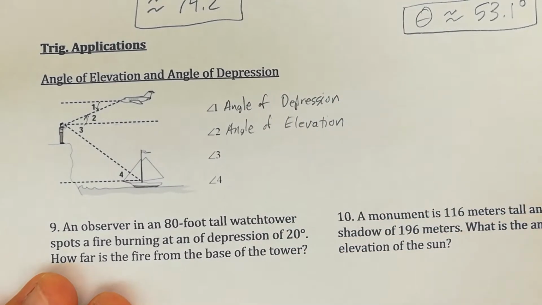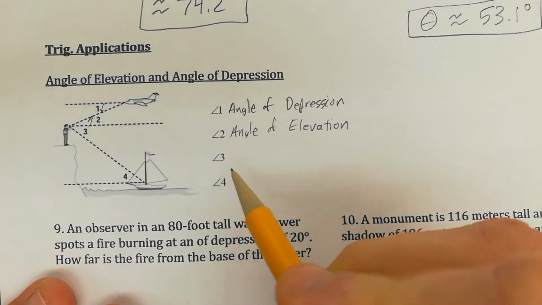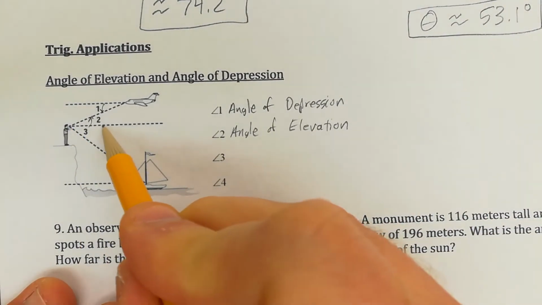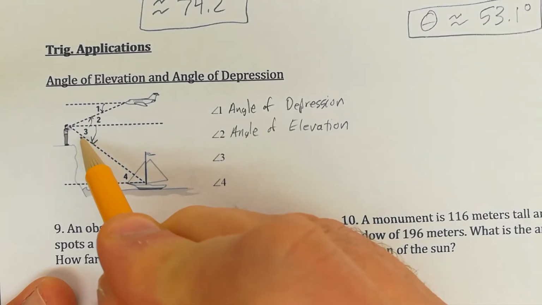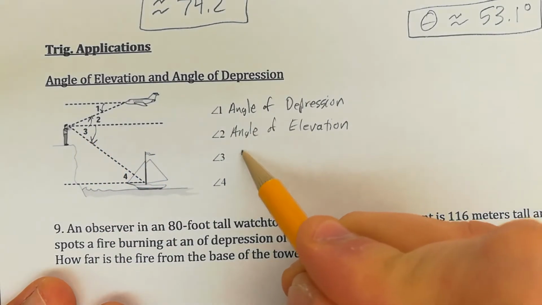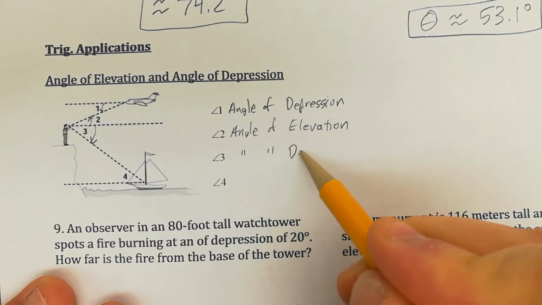Angle 3 is downward from the same horizontal from that person's eye level, so that is an angle of depression. I'm just going to abbreviate here and use ditto marks.